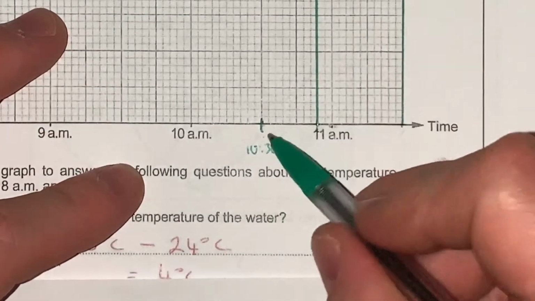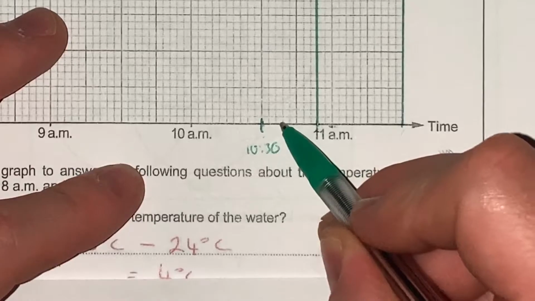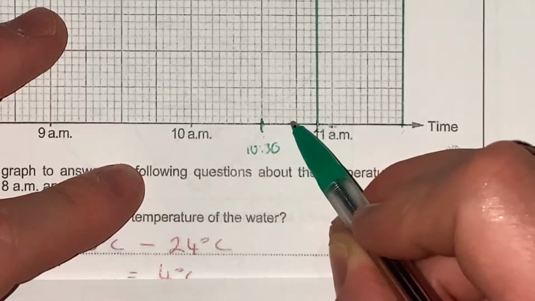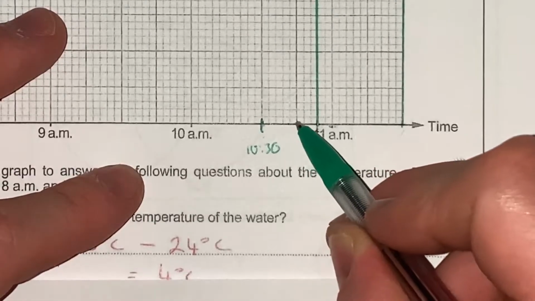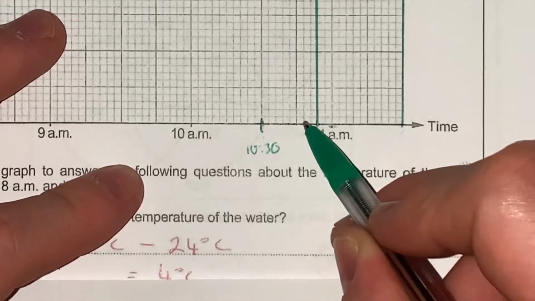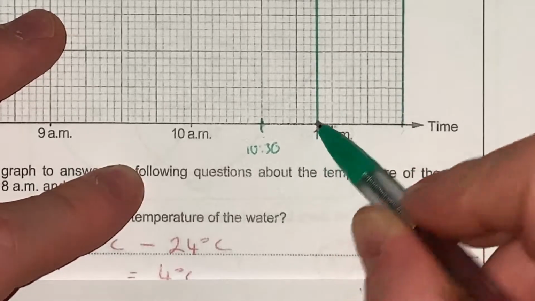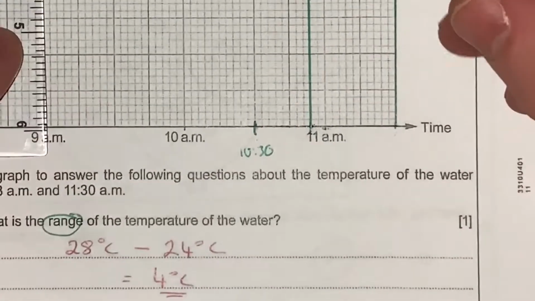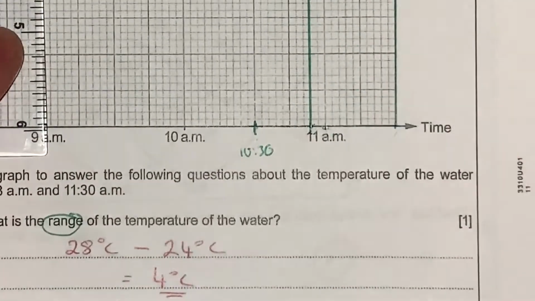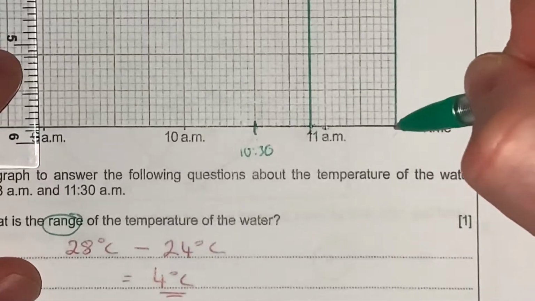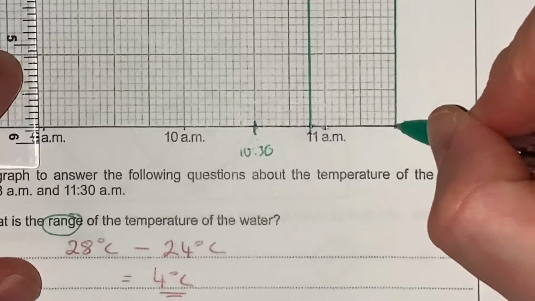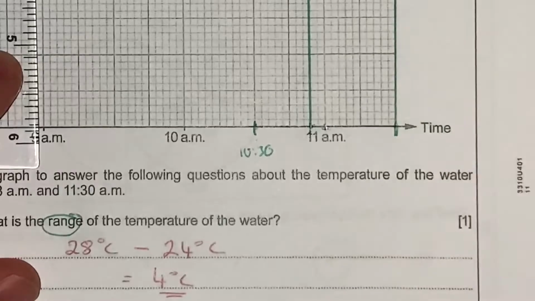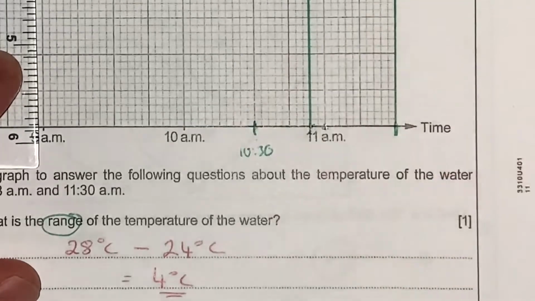Each little square is worth 3, 33, 36, 42, 45, 48, and then 51, 54, 57, and eventually we end up at 60. 11 o'clock is quite hard to see on here. So what is the gap between here and here? Well, from there to there is obviously half an hour, because we can figure that out using the current scale.